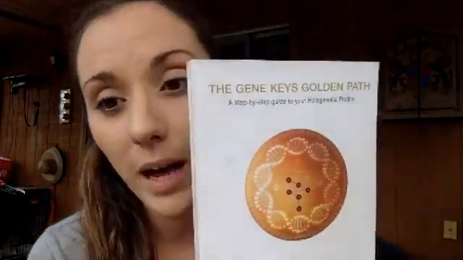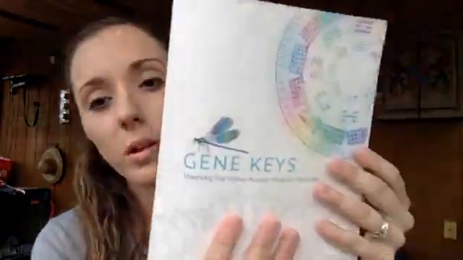But Richard Rudd does have a lot of supplementary videos and materials if you're wanting to dive deeper into that. You can definitely do that, and that's on genekeys.com. He'll have links to it, it's called the Golden Path Program. So this is a deeper dive into it. First, you have your main chart where you're going through the book and you're contemplating and reading the book.